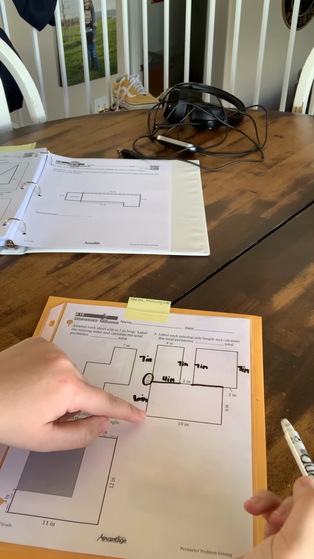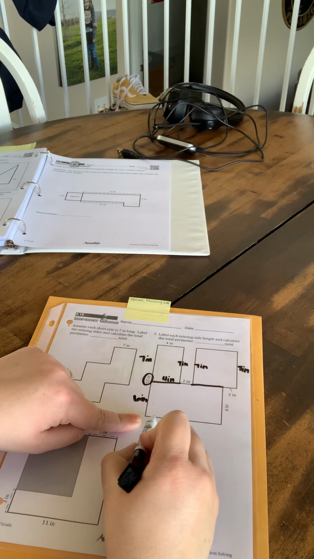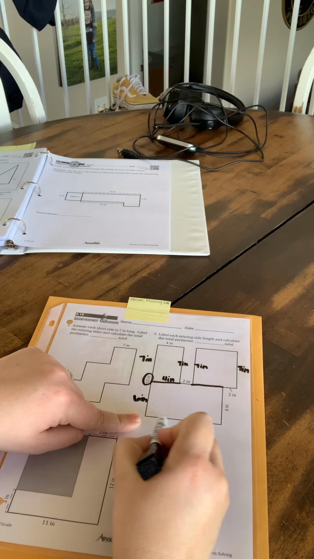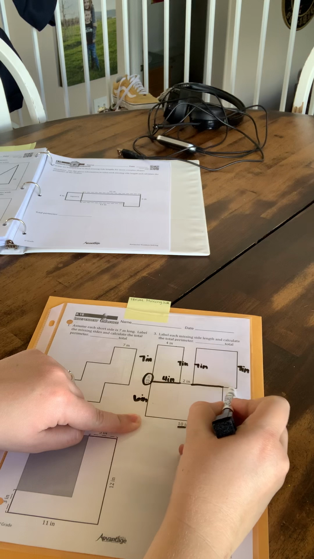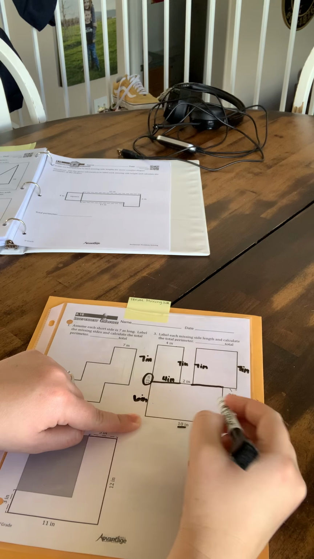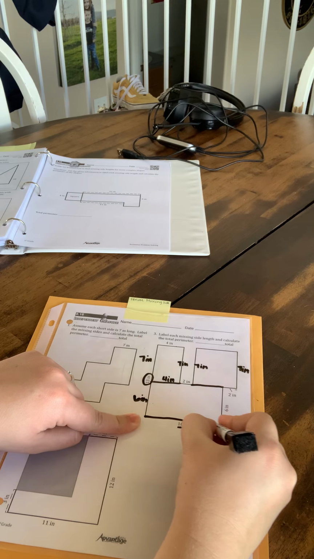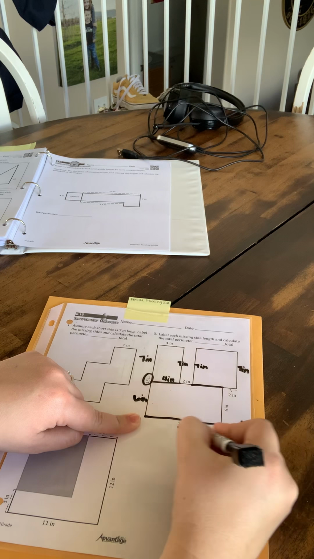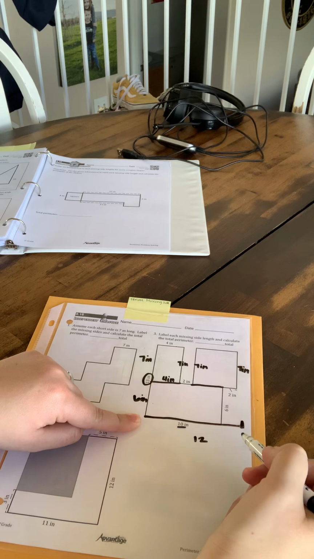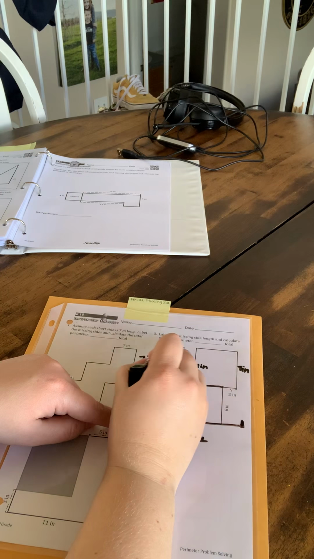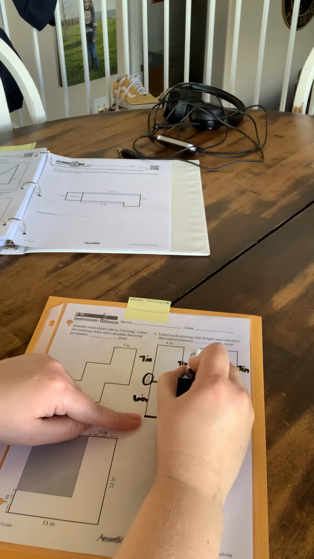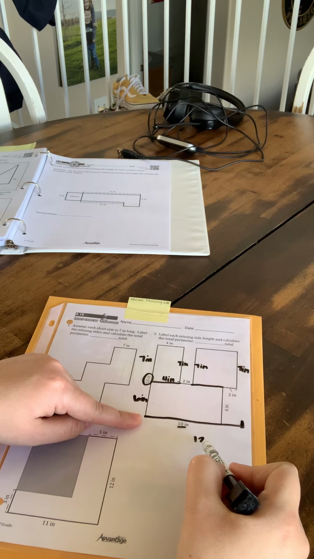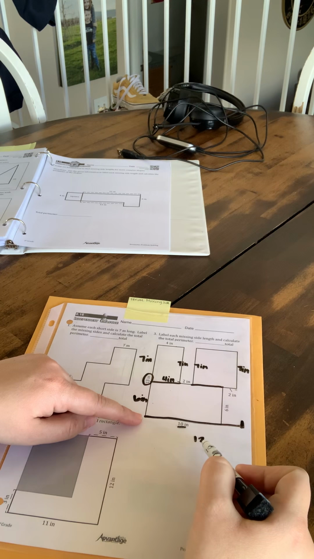So I'm going to look at the bottom. This is 10 inches, this bottom right here. But if I add this, 2 inches total, if I went to there, this would be 12 inches. So if I went from here all the way over here, 4 inches plus 2 inches plus whatever this is, it will equal 12 inches.